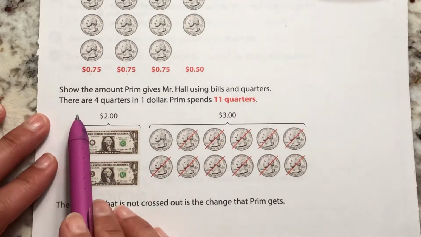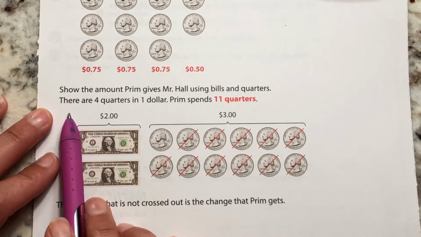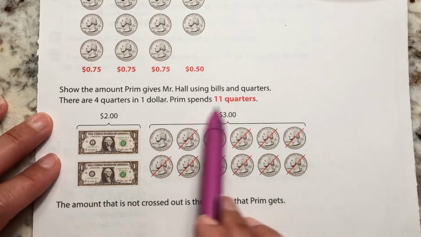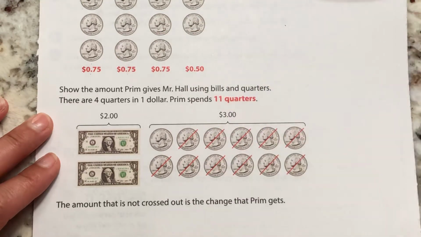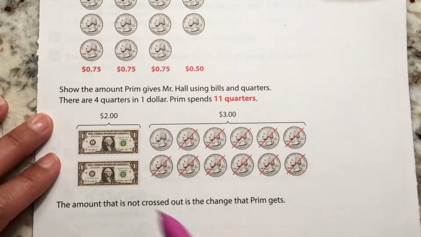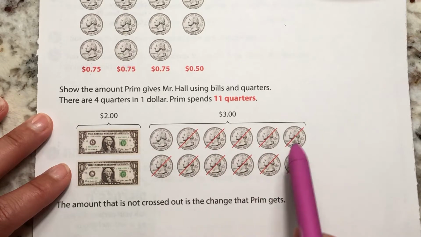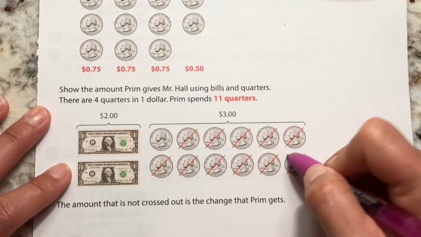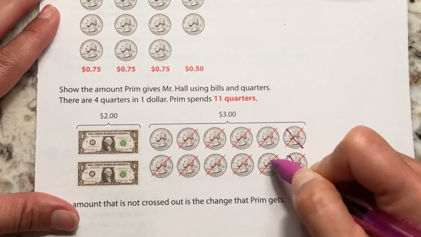And the second portion says, show the amount Prem gives Mr. Hall using bills and quarters. There are 4 quarters and $1. And Prem spends in all 11 quarters, because if we added all the quarters up at the top, we would have counted 11. So they start by showing the number of quarters and crossing off all the quarters that she paid. So if I think of the first muffin was 75 cents, so that's 3 quarters, 1, 2, 3.